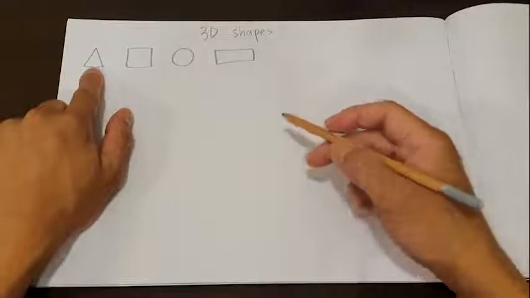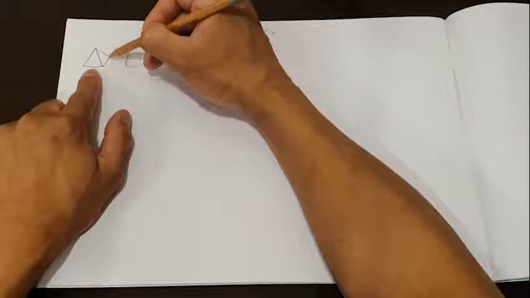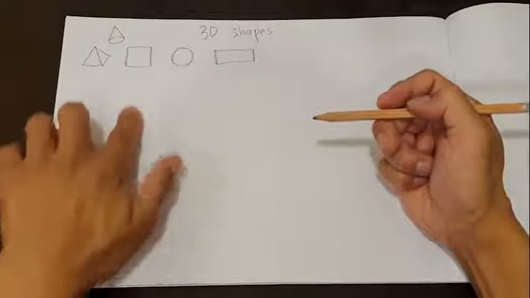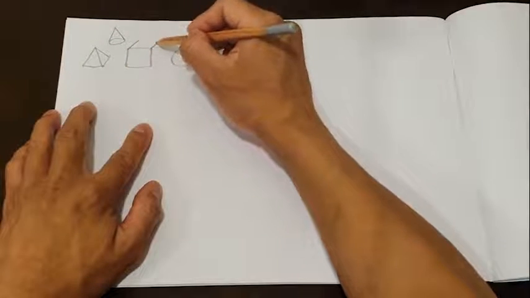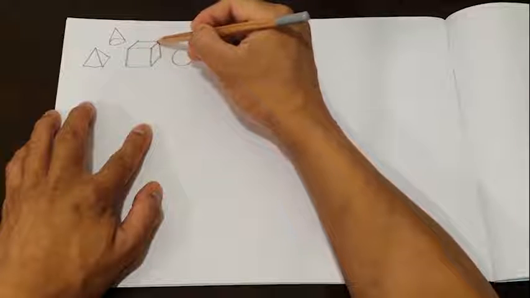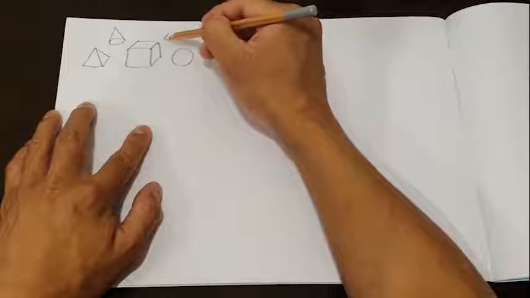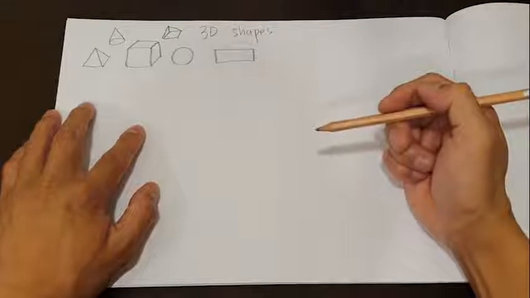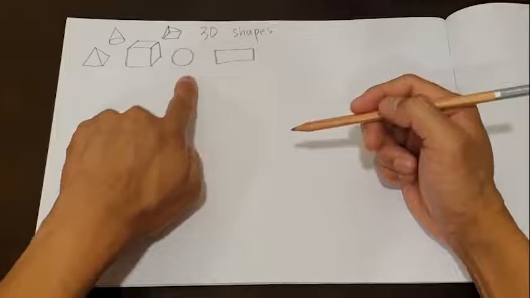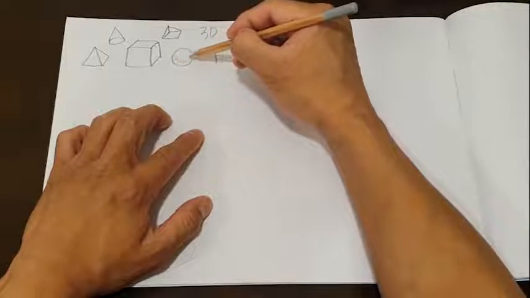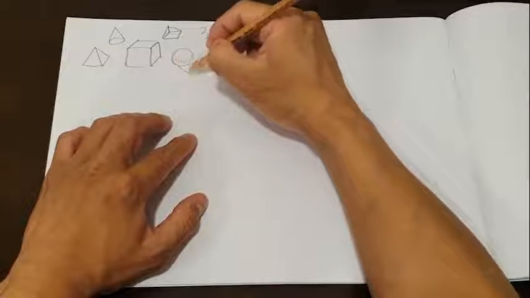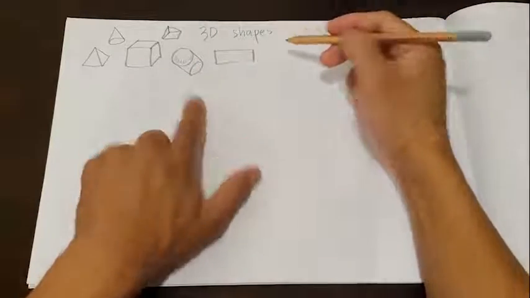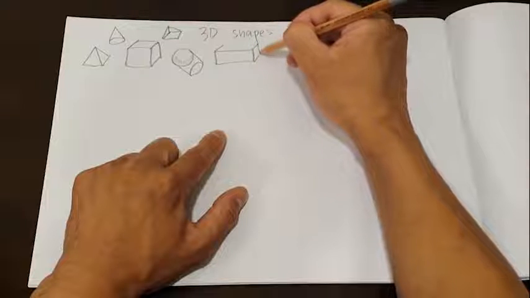For a triangle, it can turn into a pyramid, or it can be used for a cone. For a square, it can be turned into a cube or the bottom of the pyramid, the base of the pyramid. For the circle, it can be turned into a sphere like a ball, or it can be turned into a cylinder. Same as this, like the cube. It can be turned into a 3D shape.